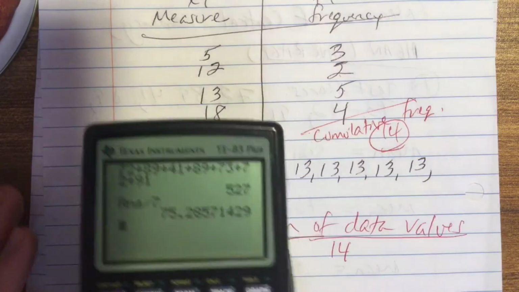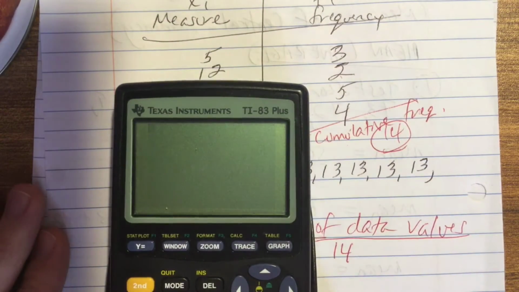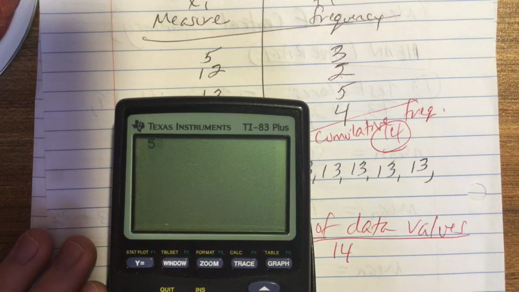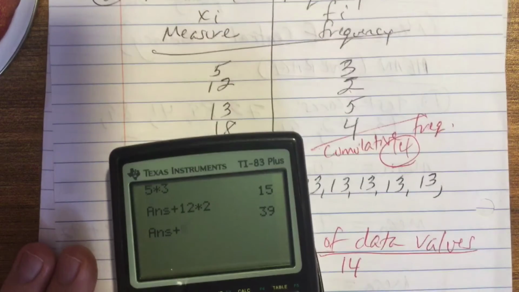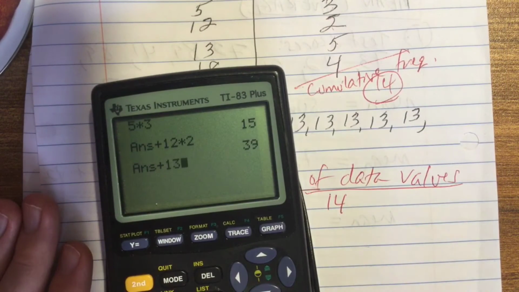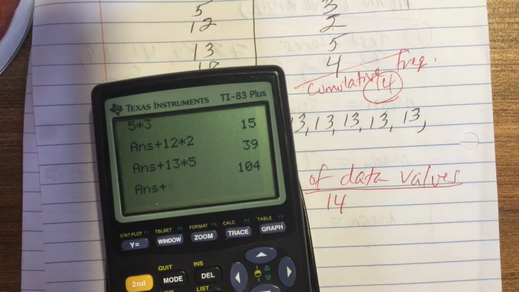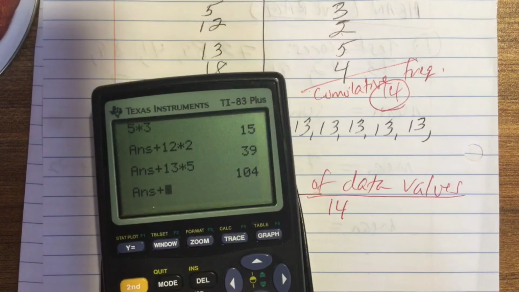So we could add these up, and another way of doing this, the shortcut, would be that I know that the measurement 5 occurs 3 times, so I'm going to do 5 times 3. Then I'm going to add that to 12, and I know that occurs 2 times, so I'm going to do 12 times 2, and add that to the next value, which is 13, and that occurs 5 times, so 13 times 5, and add on your final one, which is 18 times 4, since it occurs 4 times.